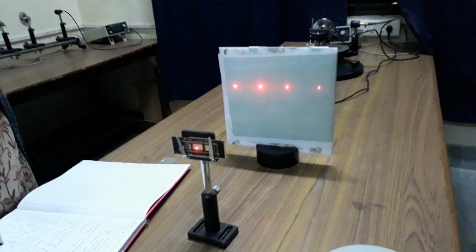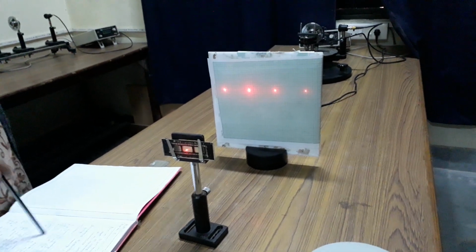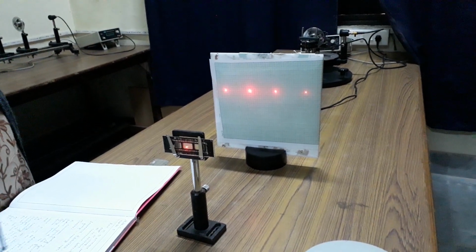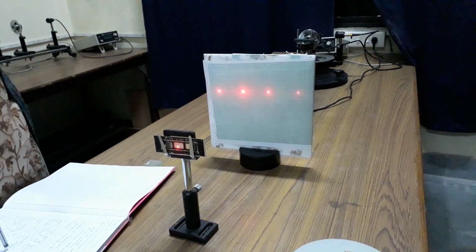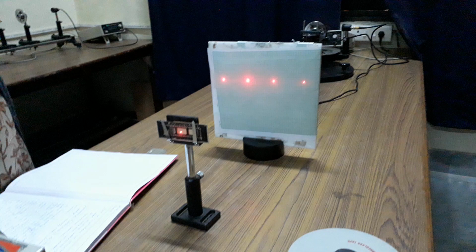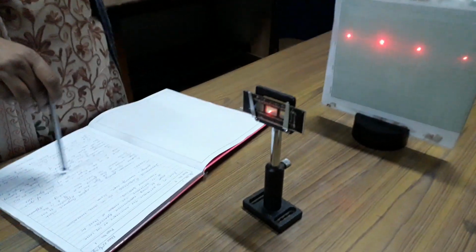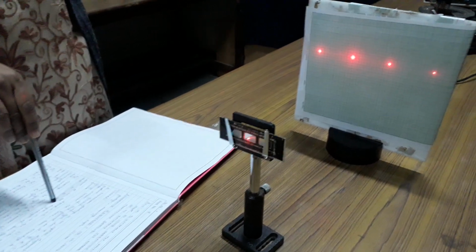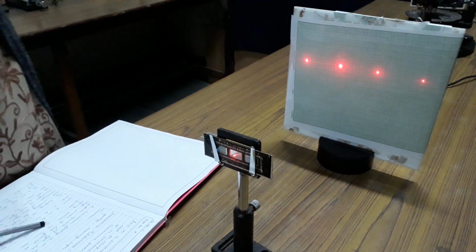So today we will discuss experiment number 8 related to the Photonics and Spectroscopy lab, where the aim of the experiment is to determine the wavelength of the laser light by using a transmission grating and to determine the number of lines in a transmission grating.